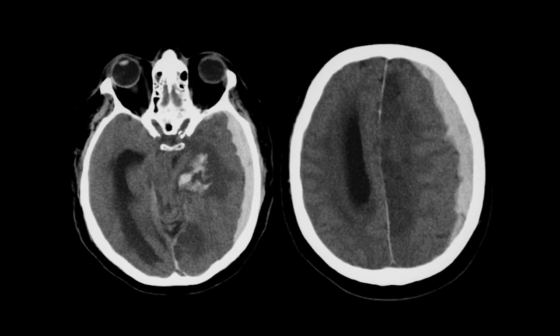In this case, both the anterior cerebral artery and the posterior cerebral artery are compressed, leading to infarcts in those vascular distributions. This brings us to the conclusion of the lecture.